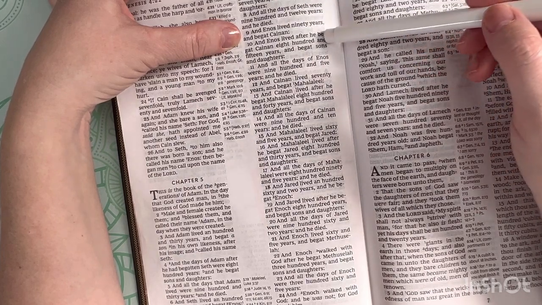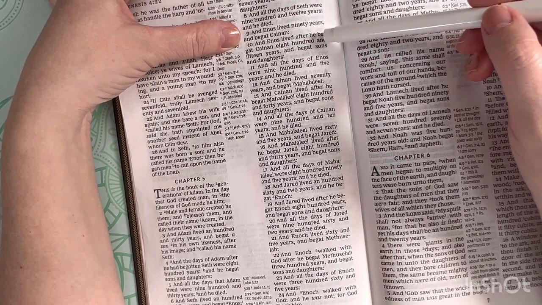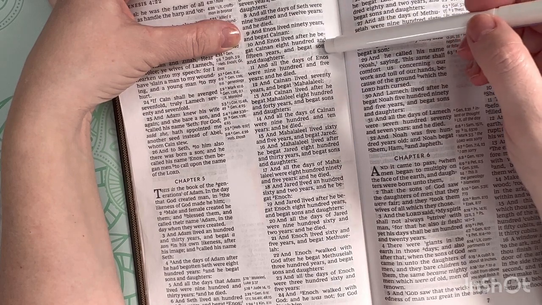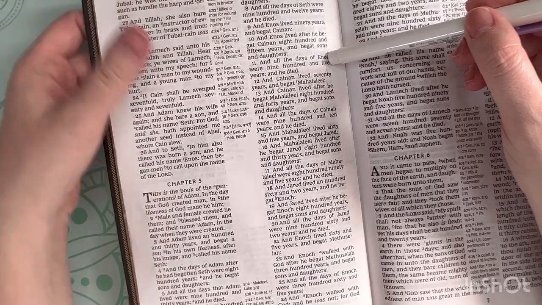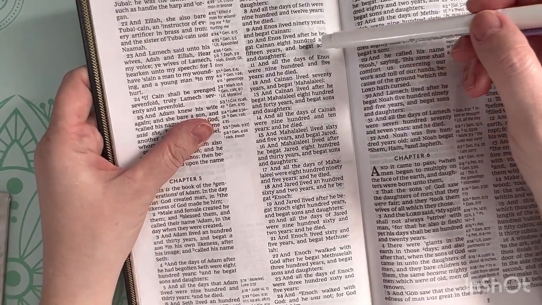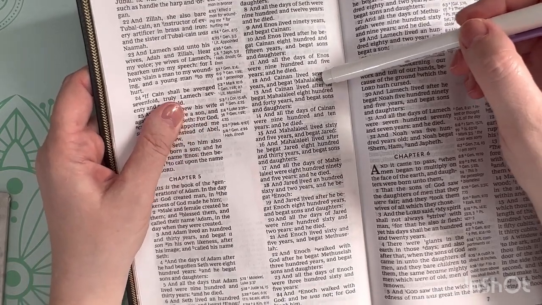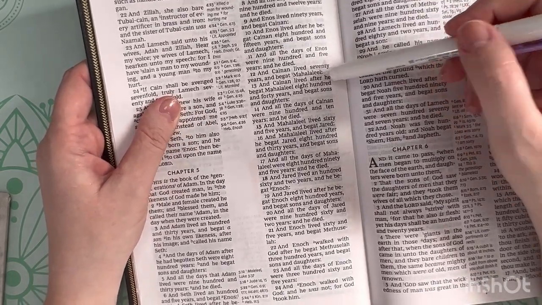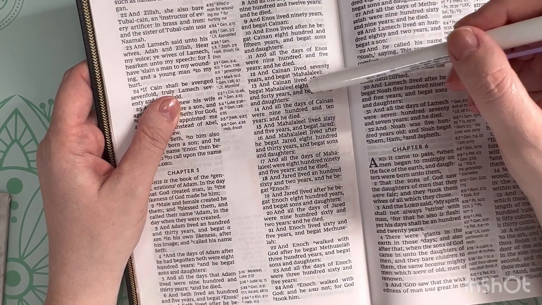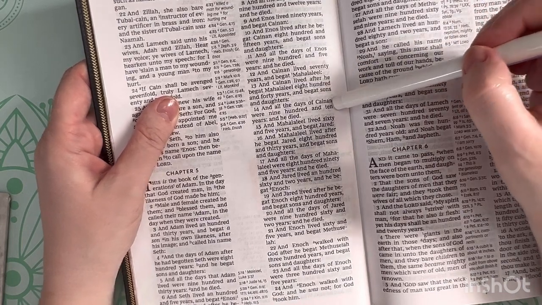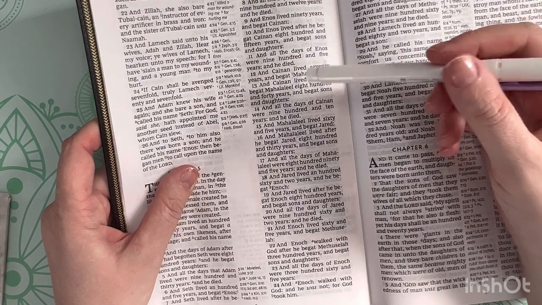And Enos lived after he begat Cain 815 years and begat sons and daughters. And all the days of Enos were 905 years, and he died. And Canaan lived 70 years and begat Mahalaleel. And Canaan lived after he begat Mahalaleel 840 years and begat sons and daughters. And all the days of Canaan were 910 years, and he died.